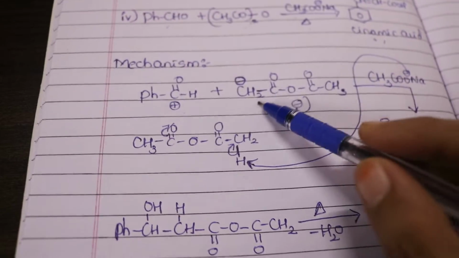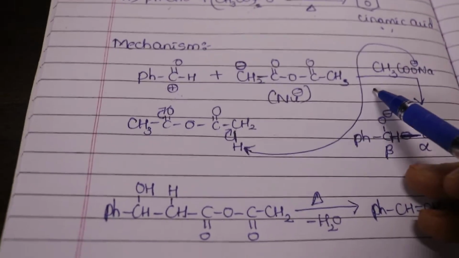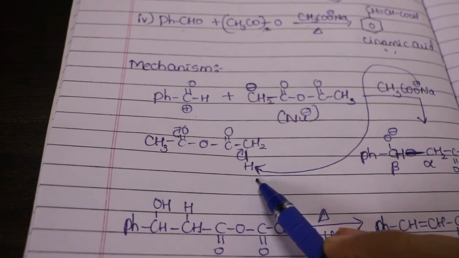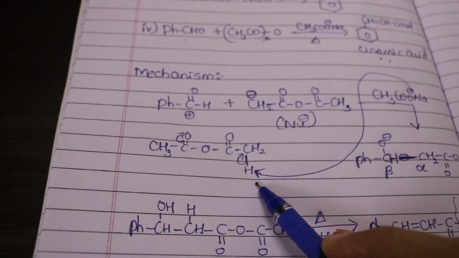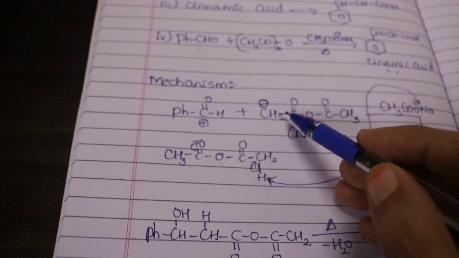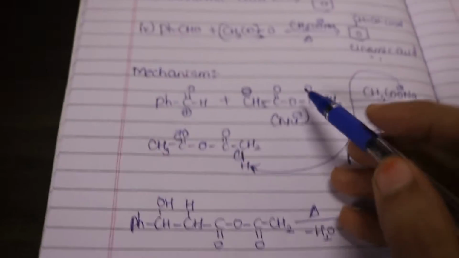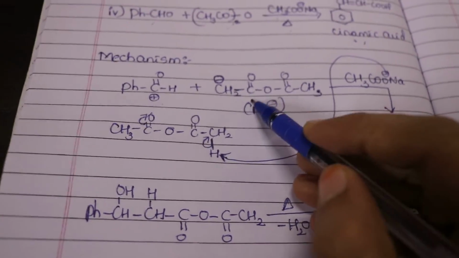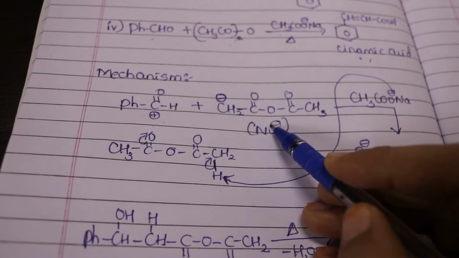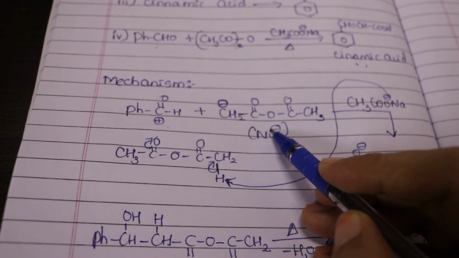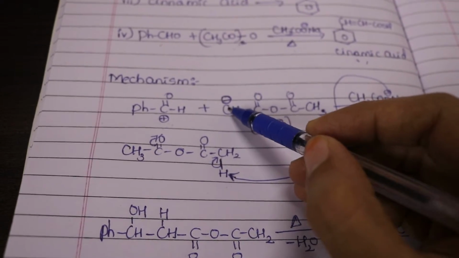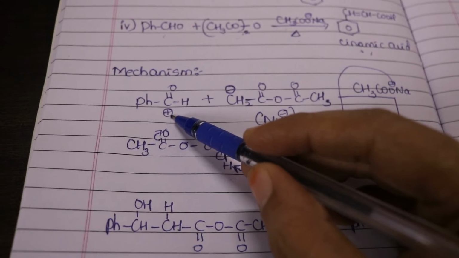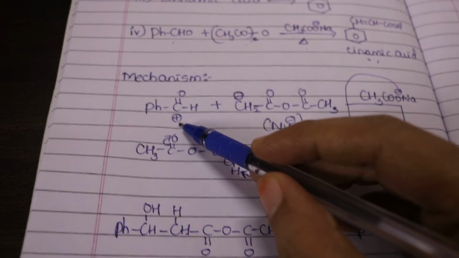Hence the acetate ion takes the hydrogen from the acetic anhydride, which then contains a negative charge, a carbanion, and this anion acts as the nucleophile. Now this carbon, which contains the electrons and acts as a nucleophile, will attach to the carbon which contains the positive charge.